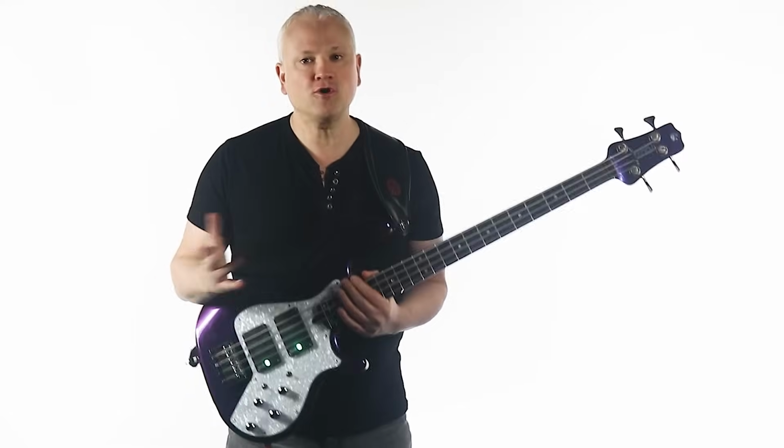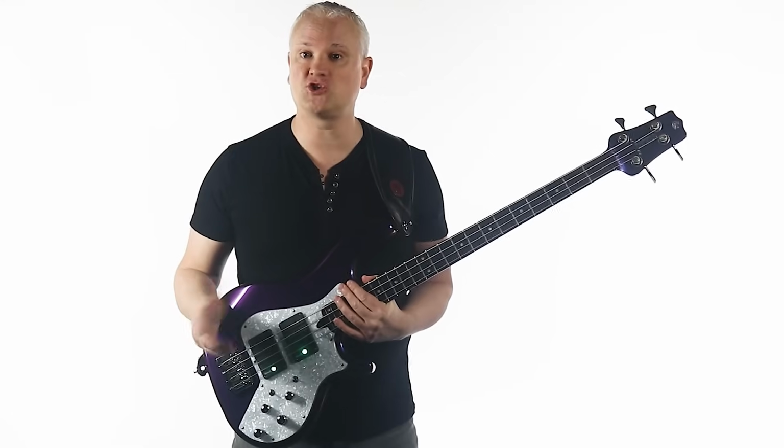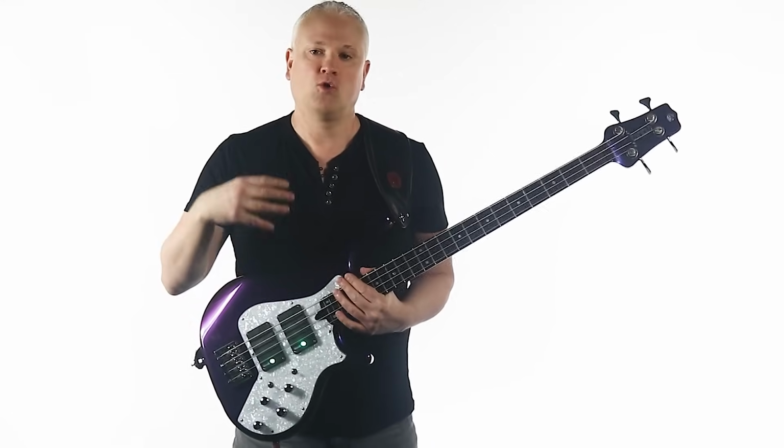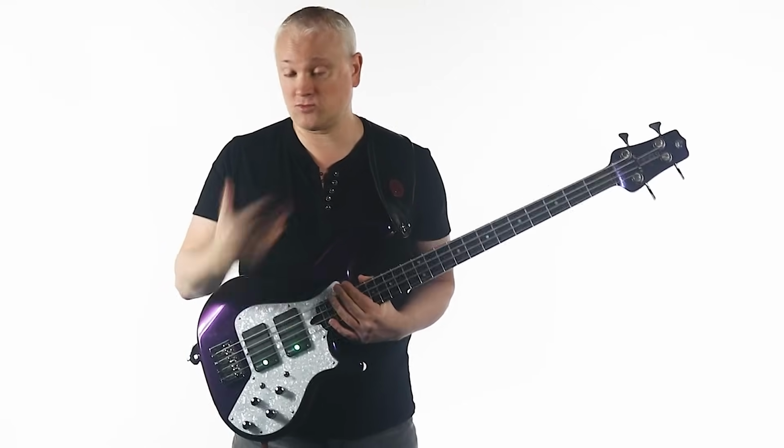Okay. So those notes are all in the key of C major. The progression is in the key of C major. So why don't they work? Well, it's because they're not the chord tones. They're not consonant to those chords there.